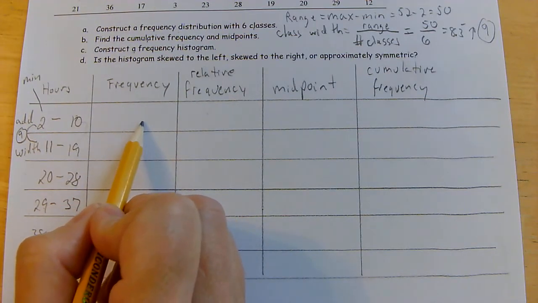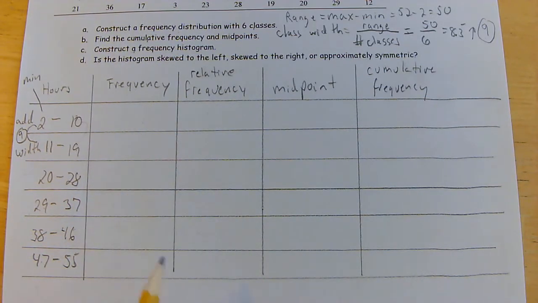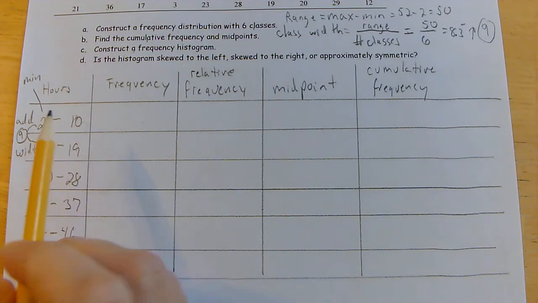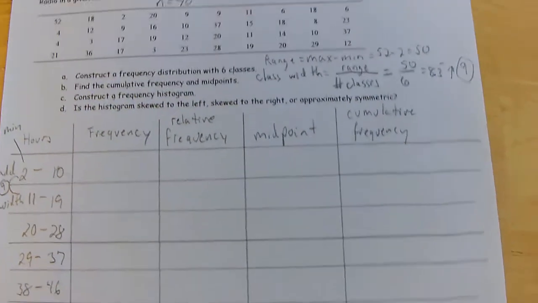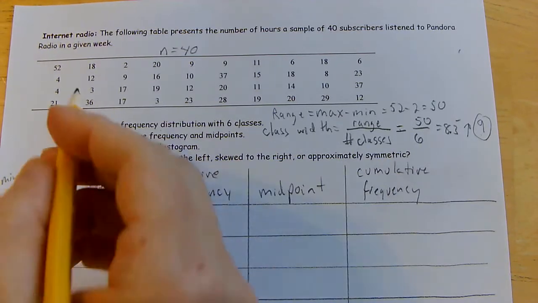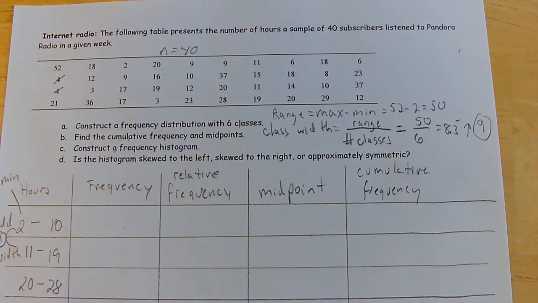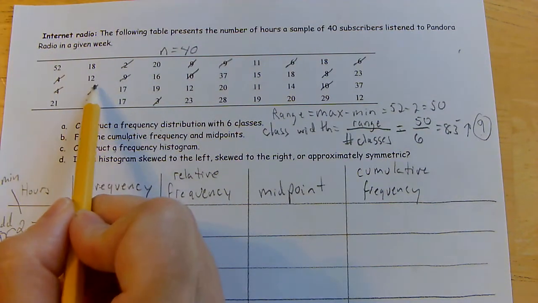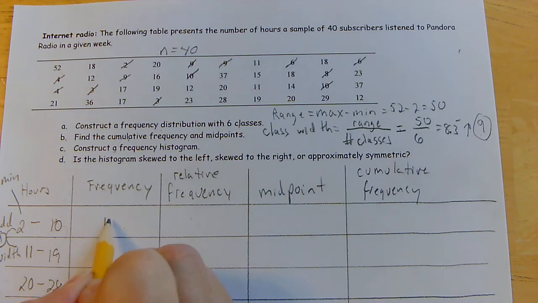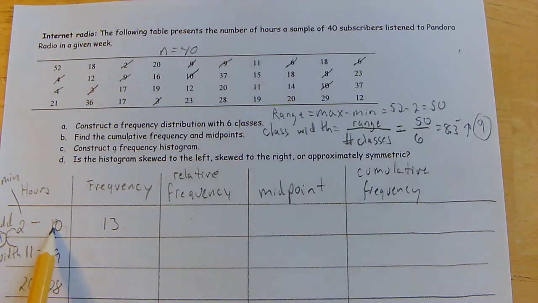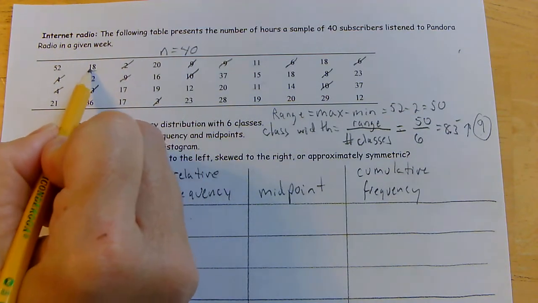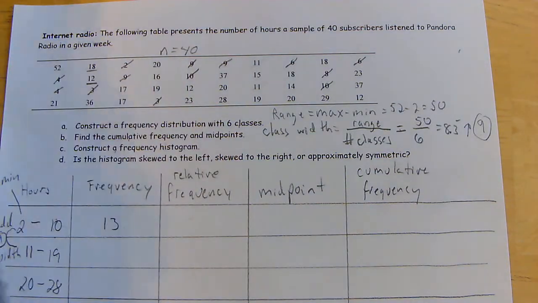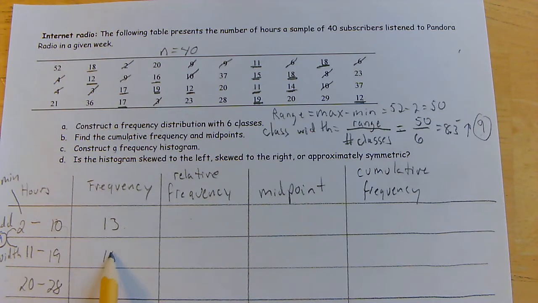The frequency is where I am going to take a tally of every number between 2 and 10 on this table. So, for example, for this first class, I might use this symbol, and I'm going to do this in pencil. Okay, I paused that, but I put a slash through all 13 numbers that are between 2 and 10, including 2 and 10. The next 11 through 19, I'm going to use a different symbol. Maybe I'll underline them. Okay, I filled in those numbers with underline. There was 15 of them.